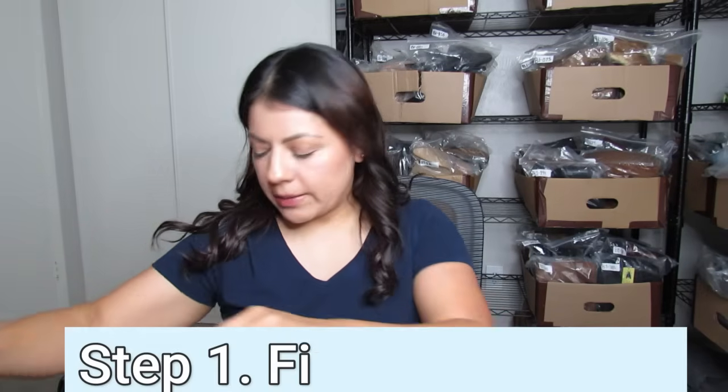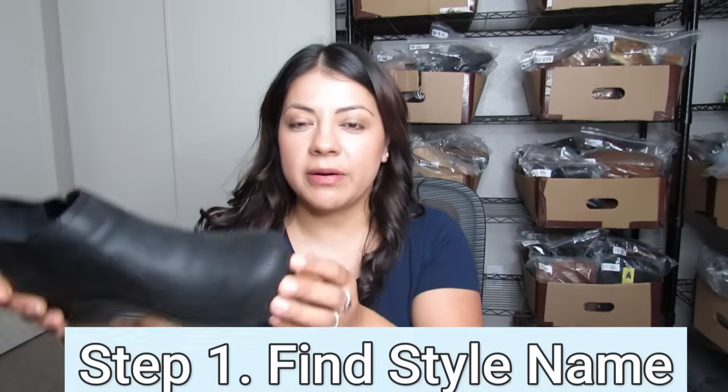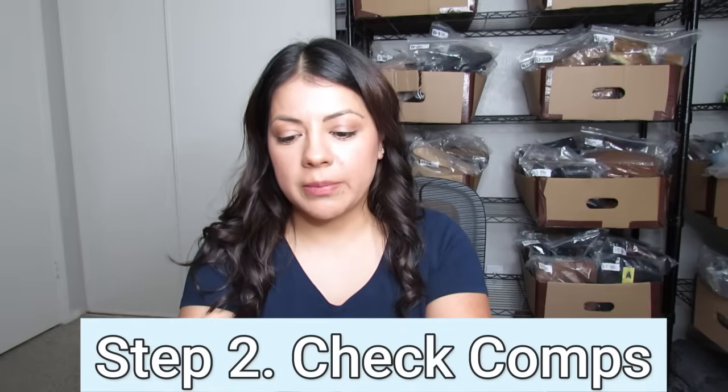For this one, we're going to be using these boots as an example. These are some Dansko boots. And again, step number 1 is going to be for you to find the exact style name of the item you're going to be comping. So for these, I'm going to use the Google Lens app. Once I used that to search these up, I saw that the name of these was called the Frankie boots. So that is the search term I'm going to use.